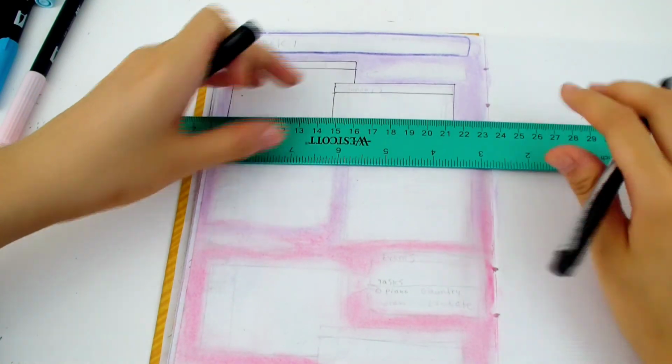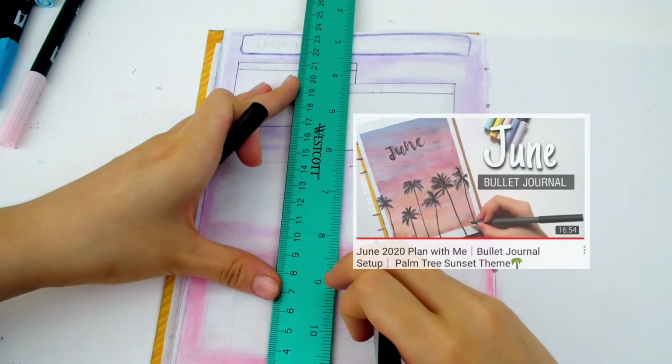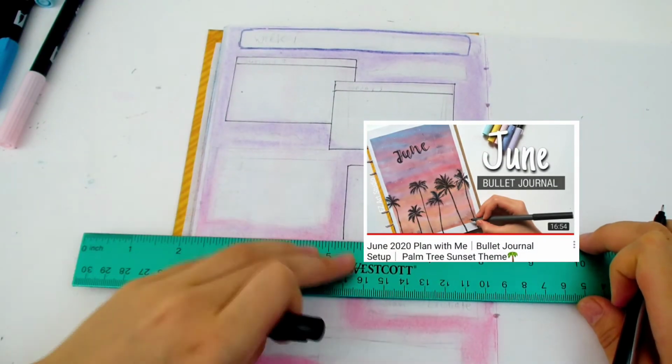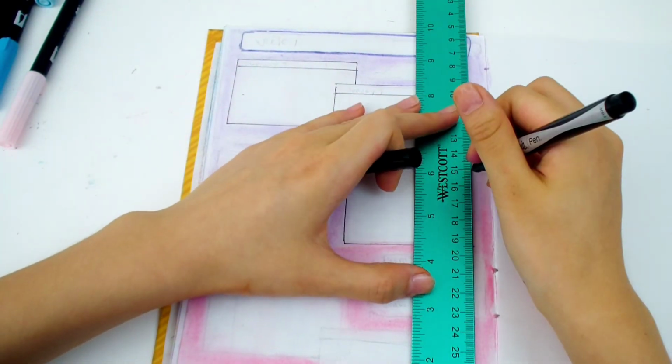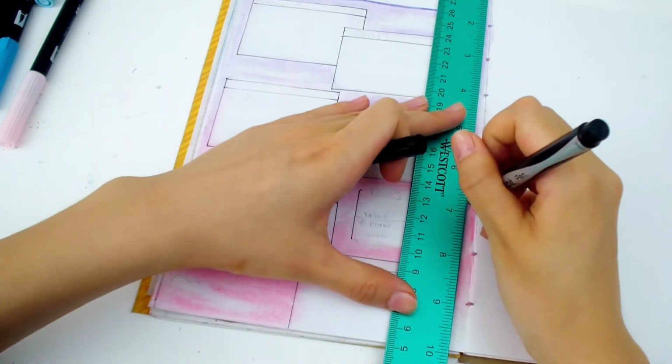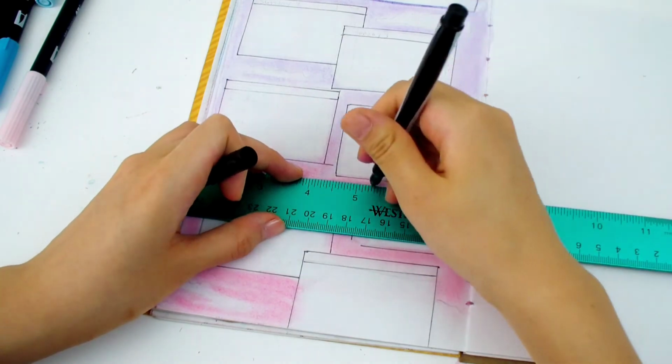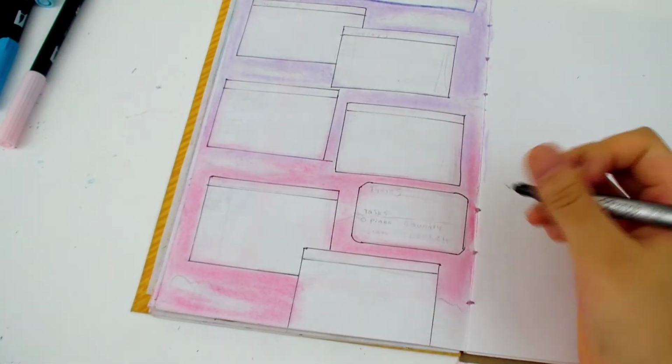If you want to see 2 full weeks of weekly spreads, then check out my other June bullet journal video. The windows are very simple. It's just a box with line on top for the title bar. I'm adding a box on the side for my weekly tasks and events.